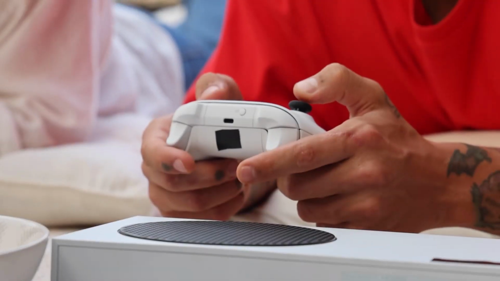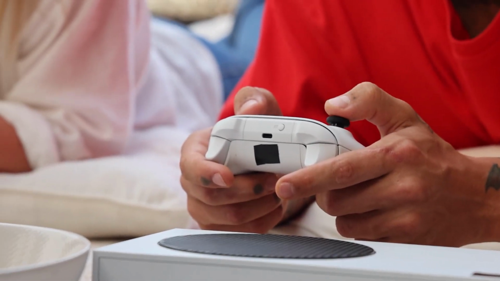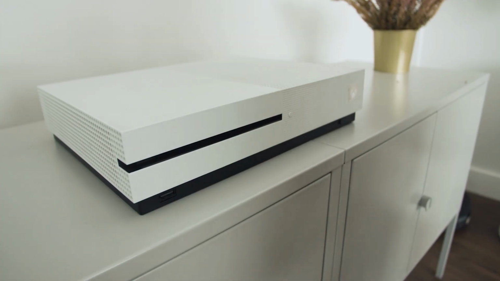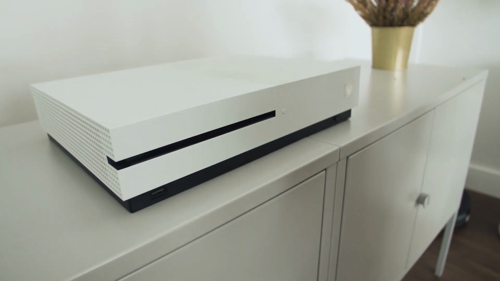The first method is the easiest one to try, and that's to do a soft reset. This is where you turn off your Xbox and you turn it back on.